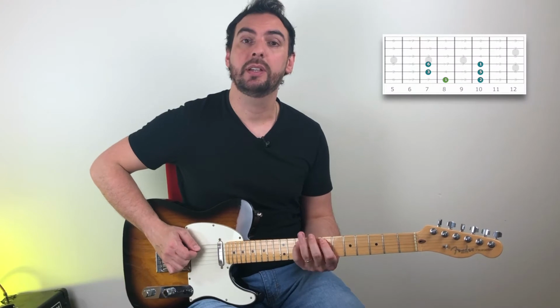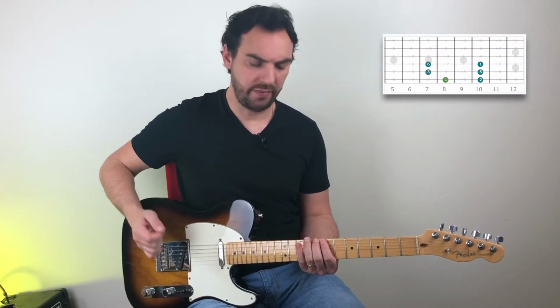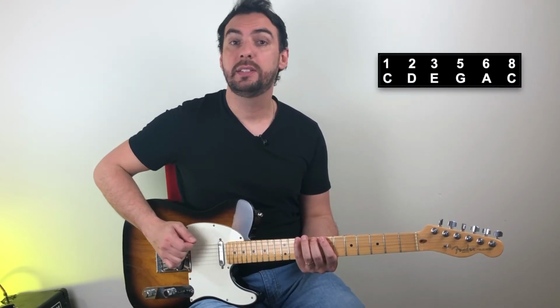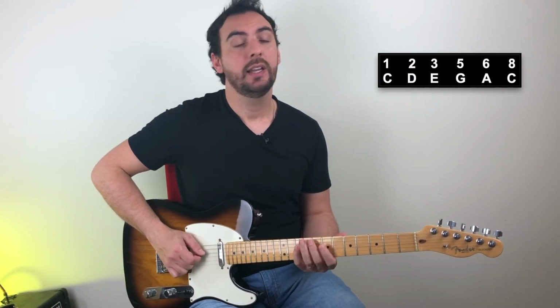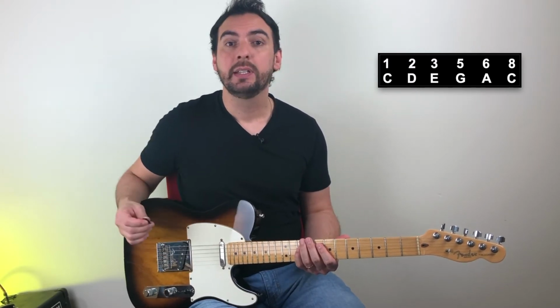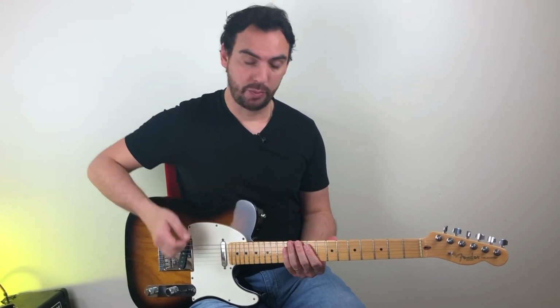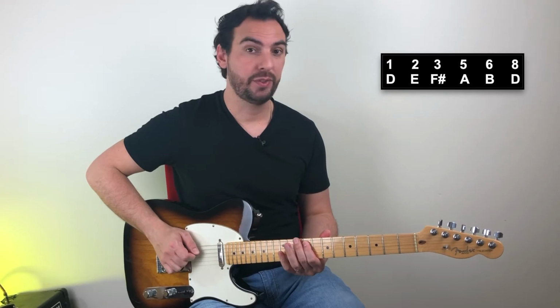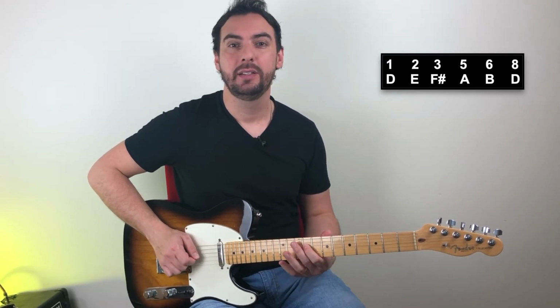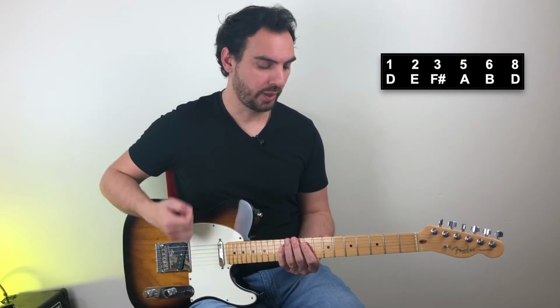Now when we add the pentatonic, when I play this pentatonic here of C major, I have the notes C, D, E, G, A, and C again. Now, if I play D major pentatonic, I have the notes D, E, F sharp, A, B, and D. Okay?